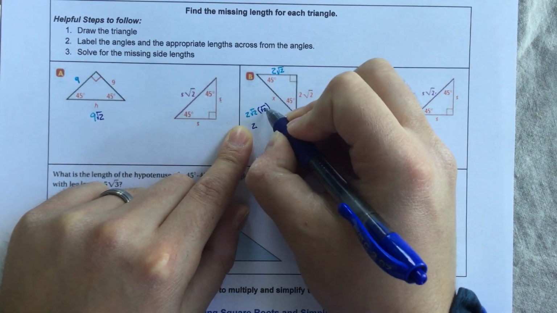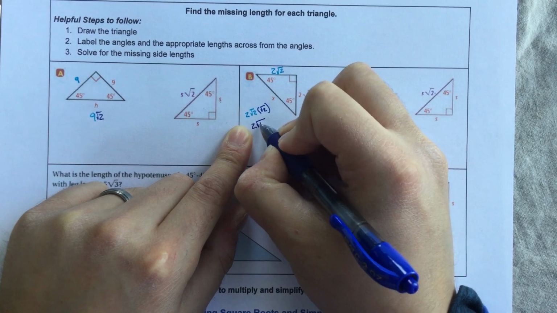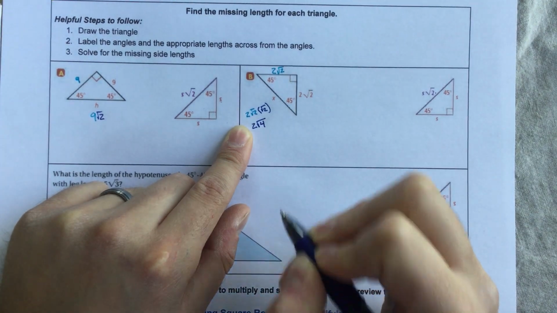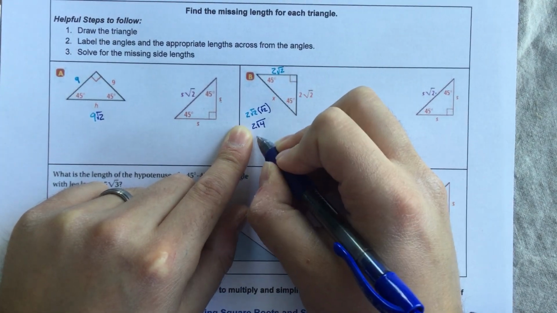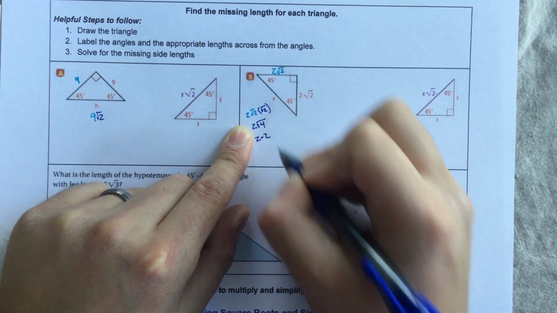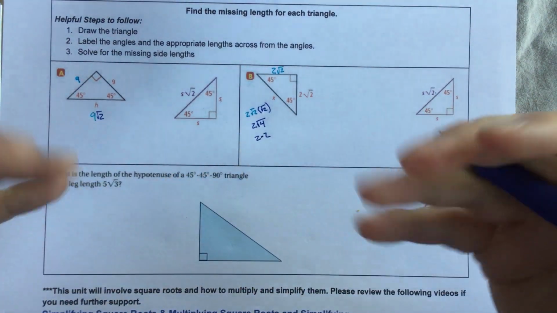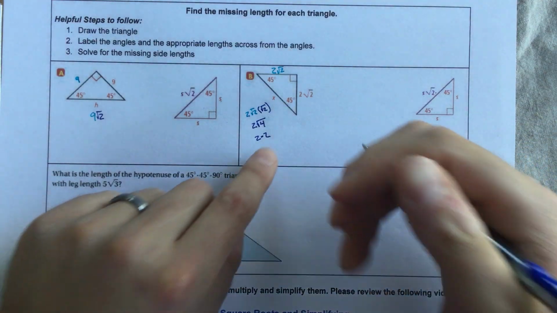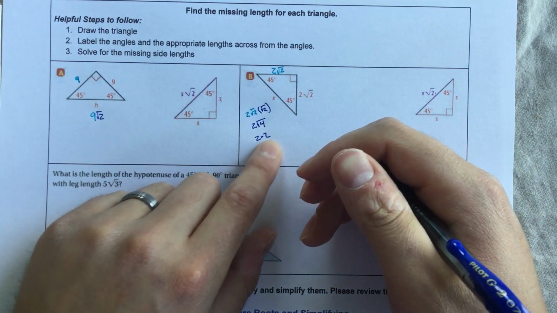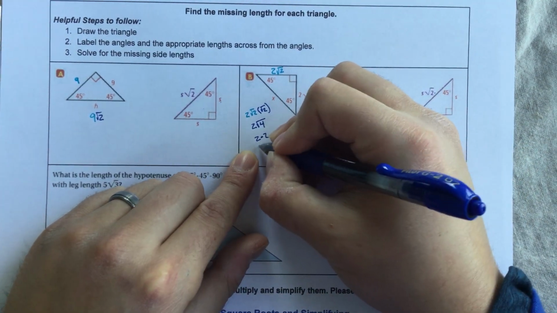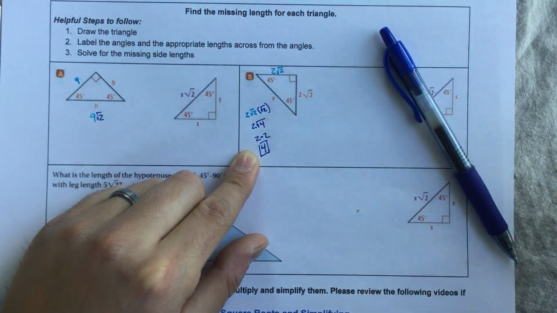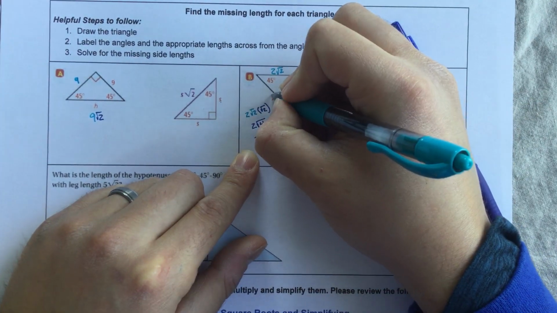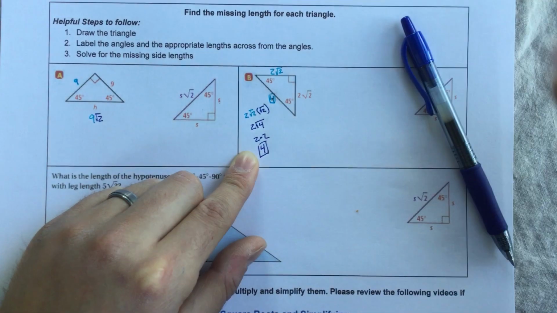And then multiplying our square roots, square root of 2 times the square root of 2 is the square root of 4, which is back to being 2 again, because what number times itself equals 4 is 2. 2 times 2. And then we multiply this to get our final solution. So our final solution actually is this length is a length of 4.